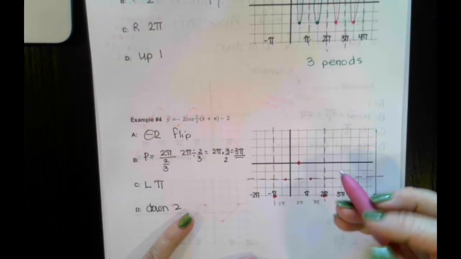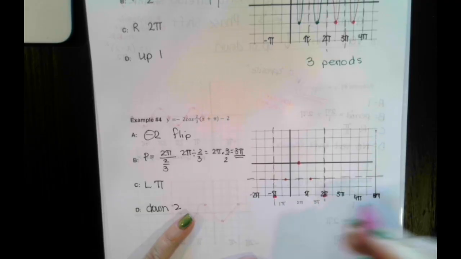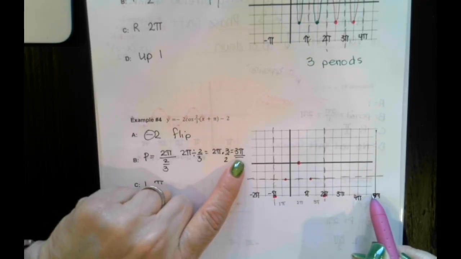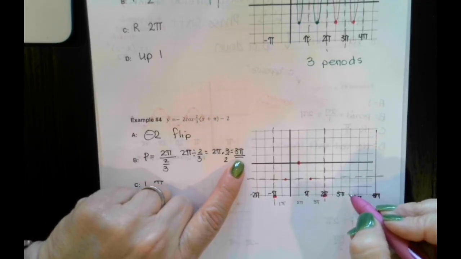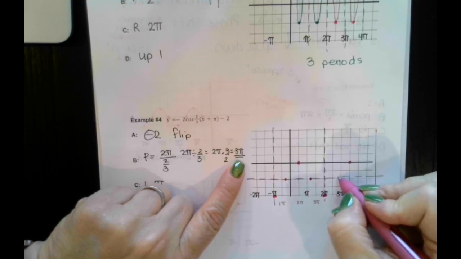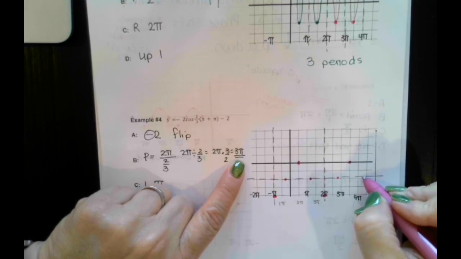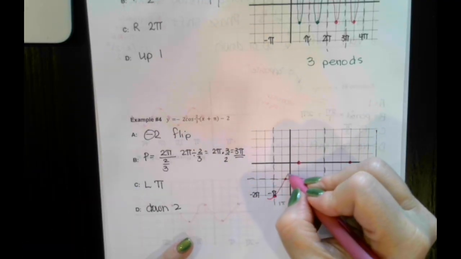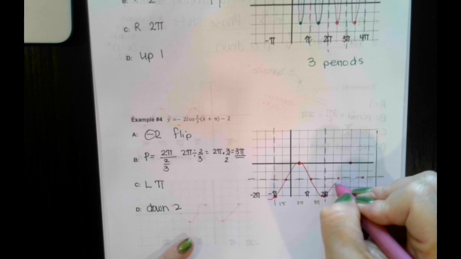Okay, so if I do one more, here's my start, here's my finish. So this is 1, 2, 3 pi. That's my period. So from halfway in between, I'm going to go to this point, and then I have my zeros here and here. So when I connect these dots, I'm going to have something that looks like that.